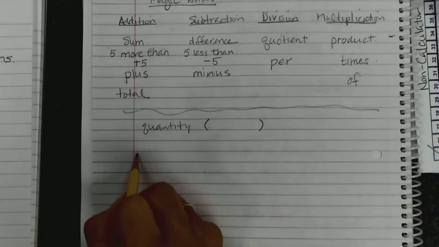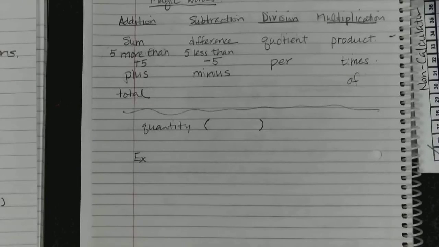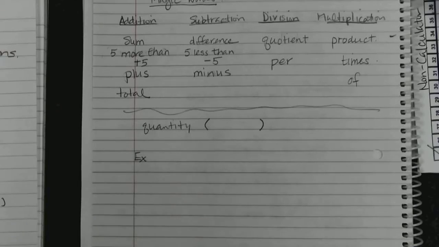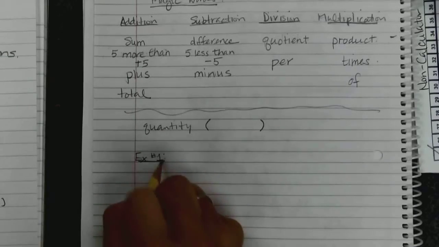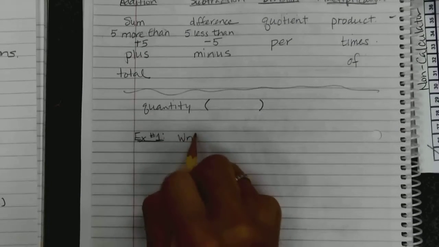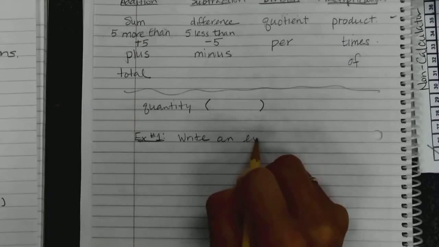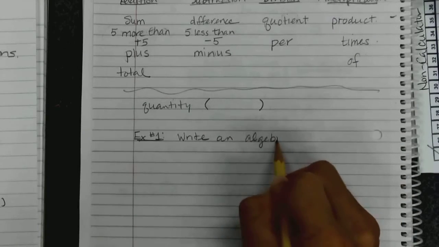All right. So now let me give you some examples. Are you ready? So here's an example of how to write an algebraic expression. I'm going to call this example number 1. It's going to say write an algebraic expression. That means it's going to involve a variable.